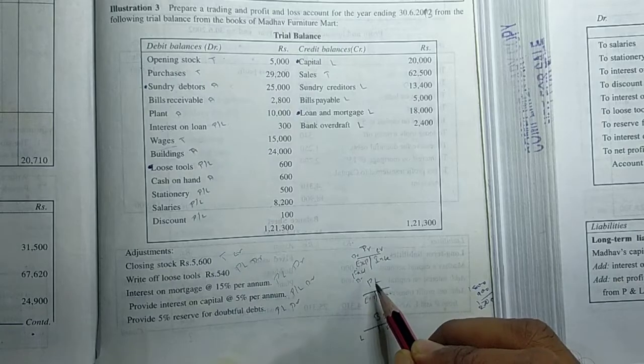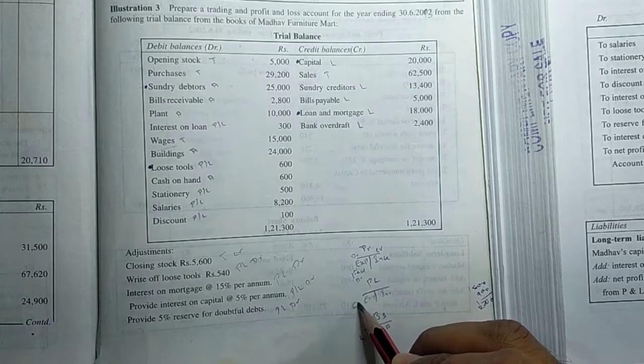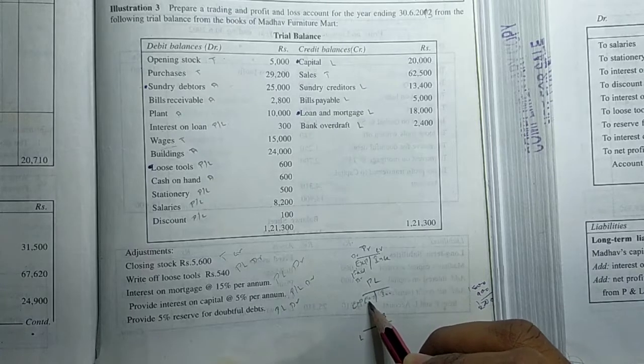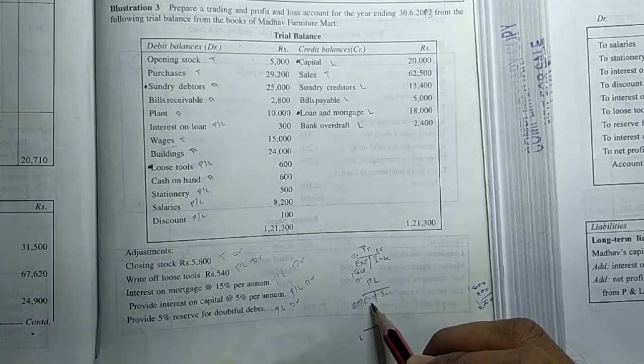Then under the profit and loss account, all expenditures related to the office or company will be over here, and any losses.